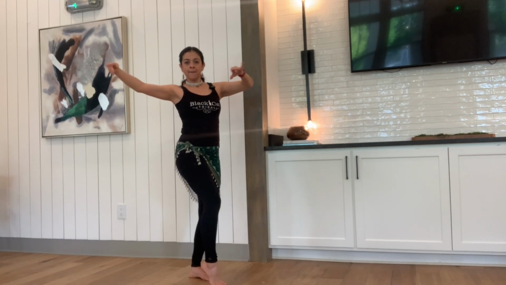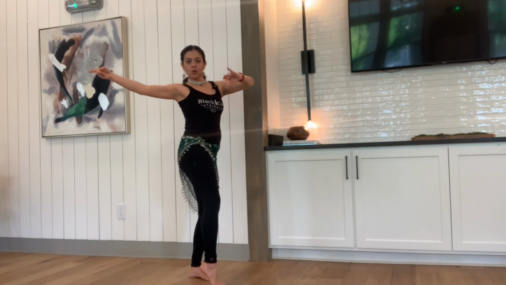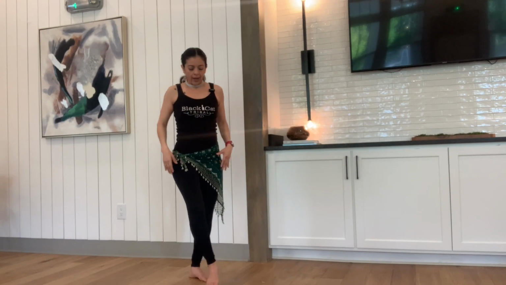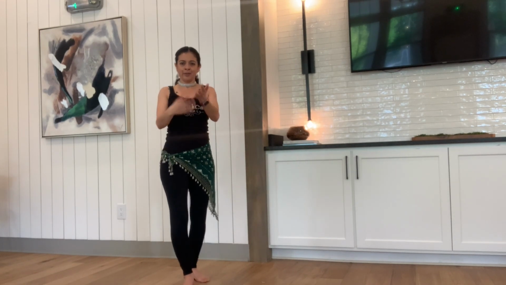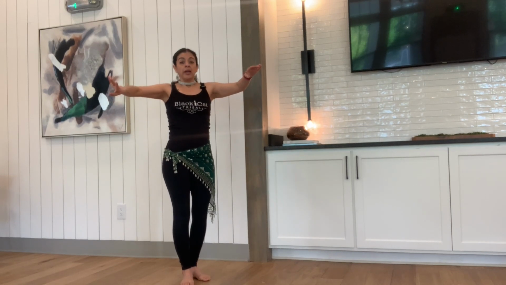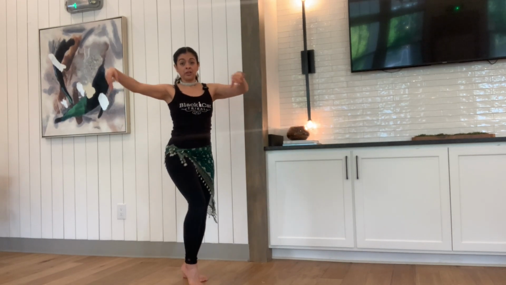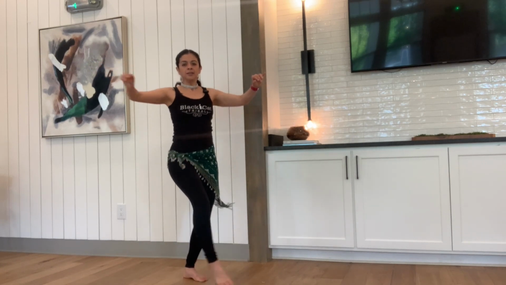Okay, 1 and 2, 1 and 2. Even when we are wearing long skirts, if that's the case, because it's up to you, it can be very noticeable if you are doing this.